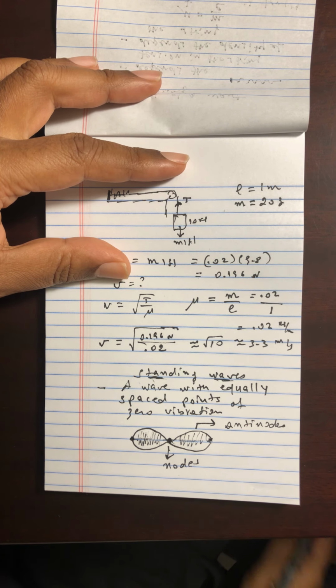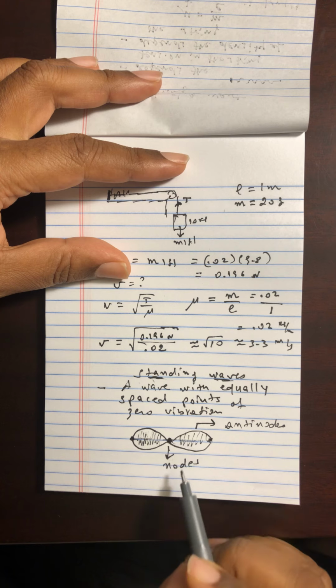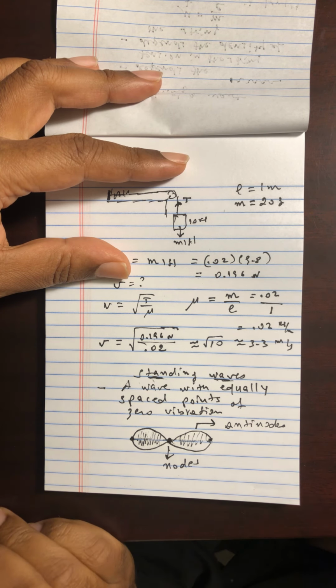So what we call a standing wave is a wave with equally spaced points of zero vibration, and the points of zero vibration are called nodes, and the points with maximum vibration are called antinodes.